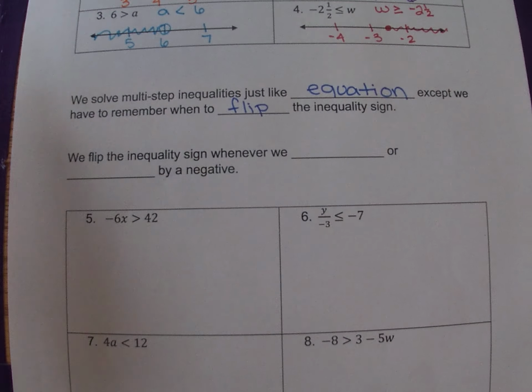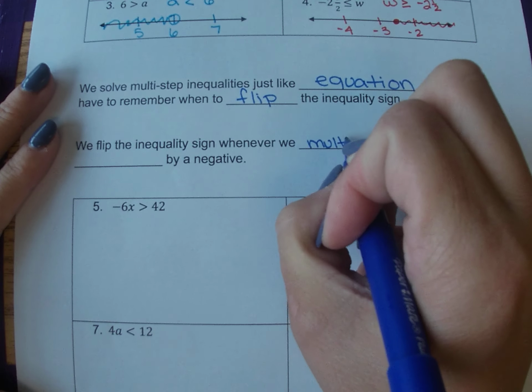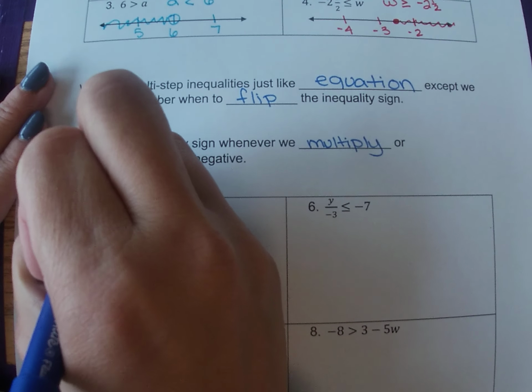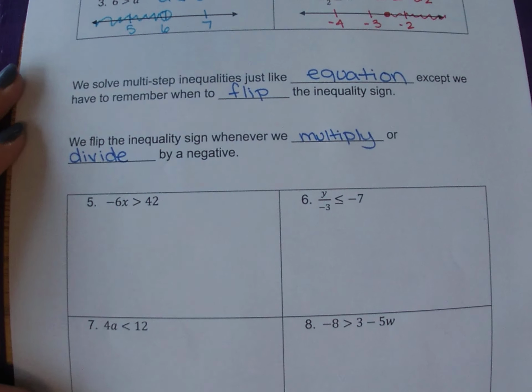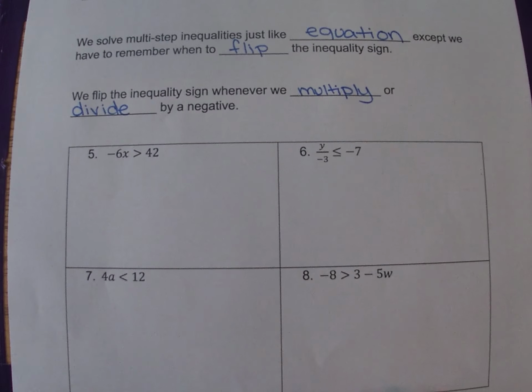We flip the inequality sign whenever we multiply or divide by a negative number. So when we're multiplying or dividing by a negative number, when the number that we're moving is negative through multiplication or division, we have to flip the inequality sign.